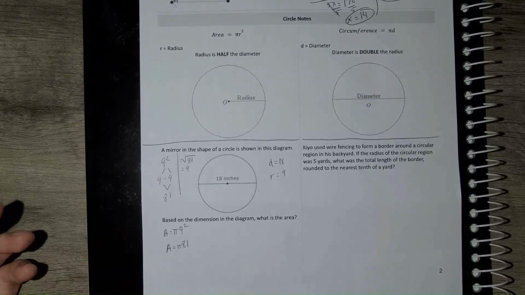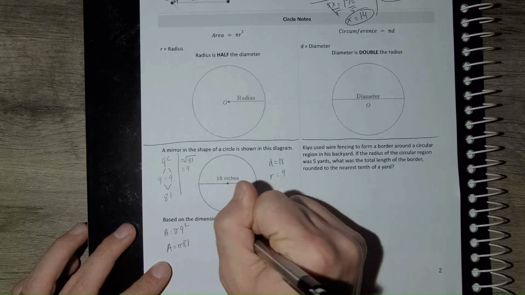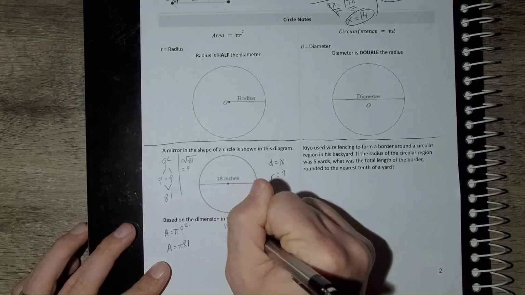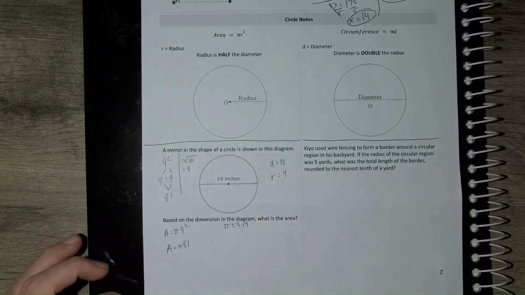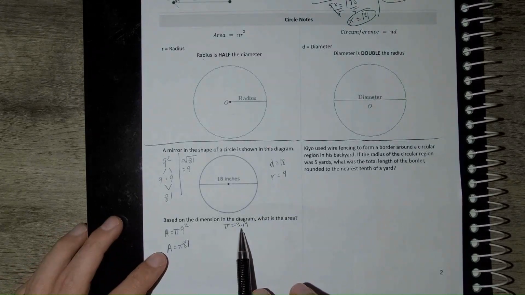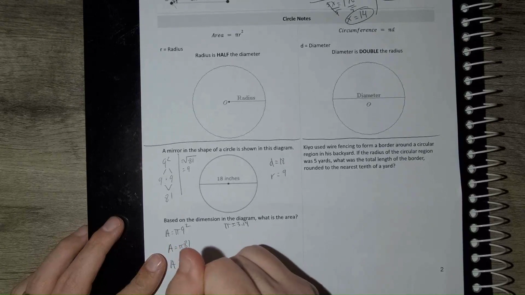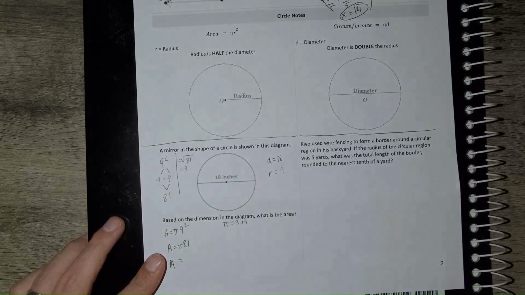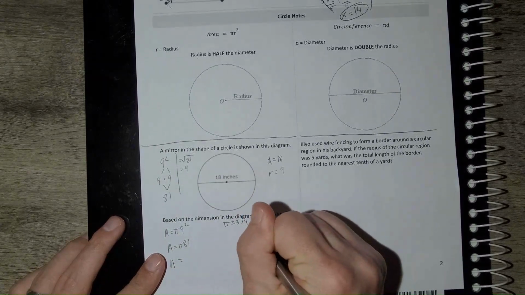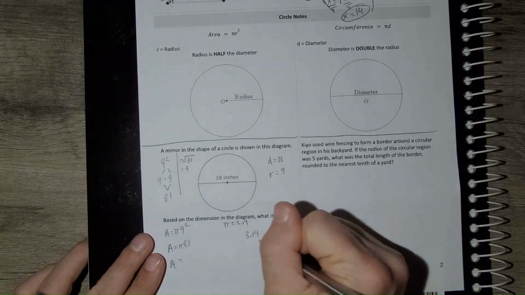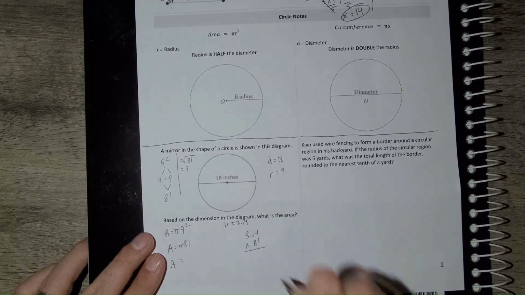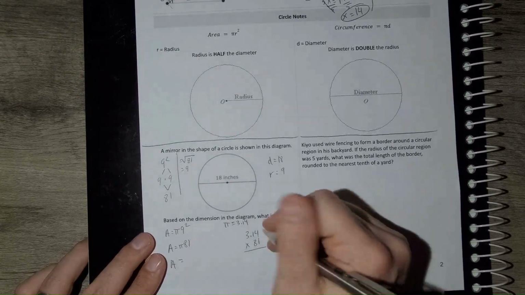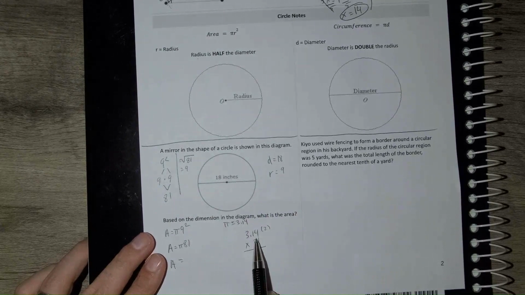But in 7th grade, they want you to use 3 and 14 hundredths as pi. So if pi is equal to 3 and 14 hundredths, you need to do 3 and 14 hundredths times 81 to get your approximate answer. What you need to remember too is the area is talking about the inside of your shape. And so if I have 3 and 14 hundredths on top times 81, we're going to have to add back our 2 decimal places into our product. So let's keep track of that.